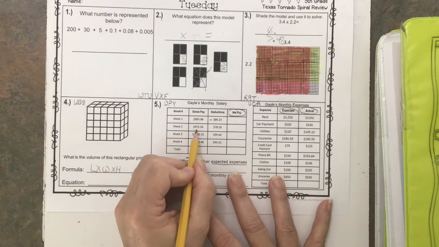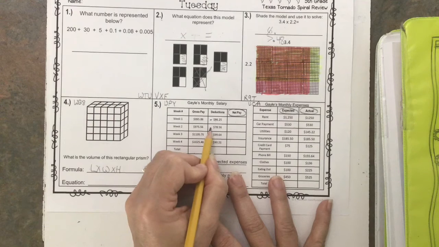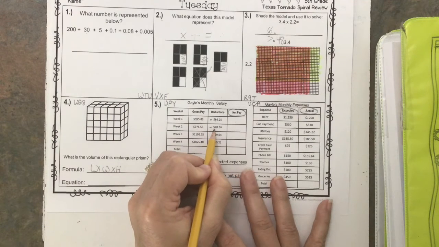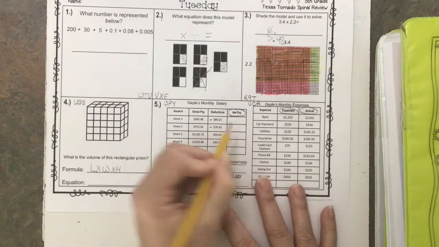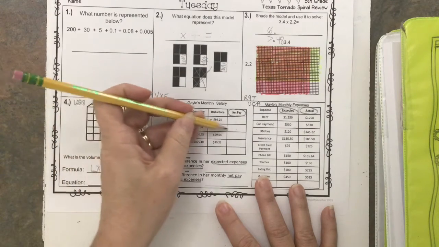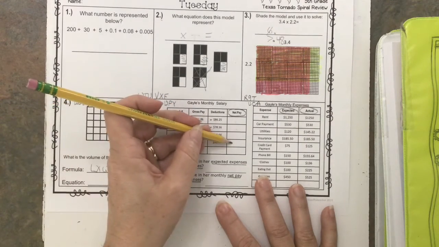Week 2, Gail got paid this much. She had to take away this much to give back to the government. What is her net pay? Do this for all 4 weeks.